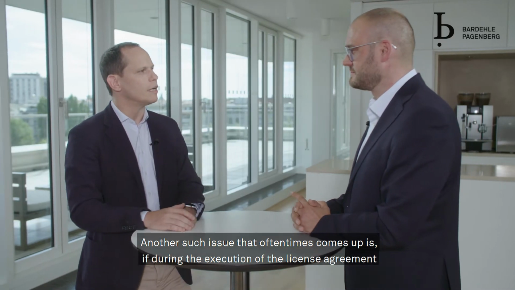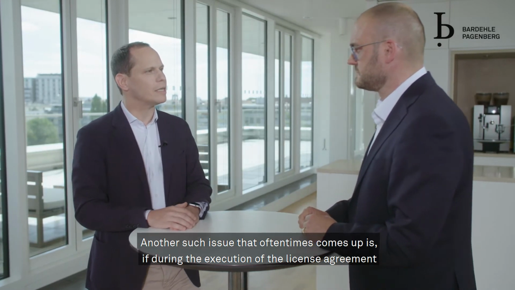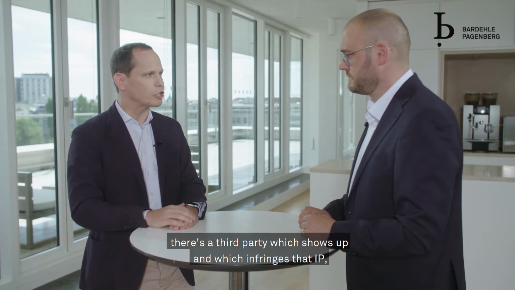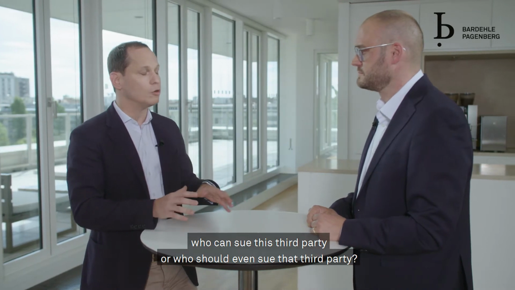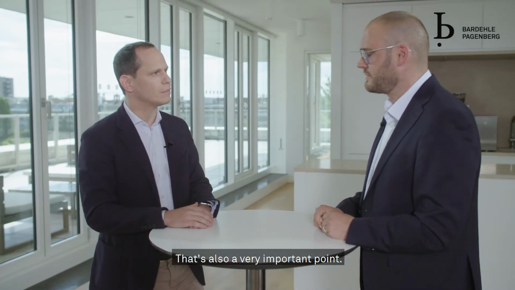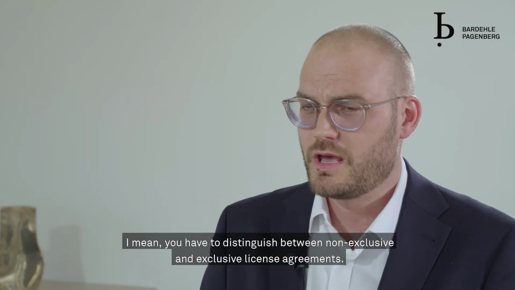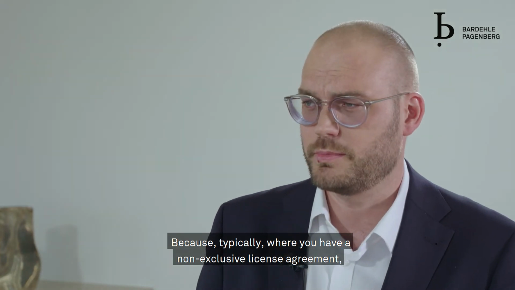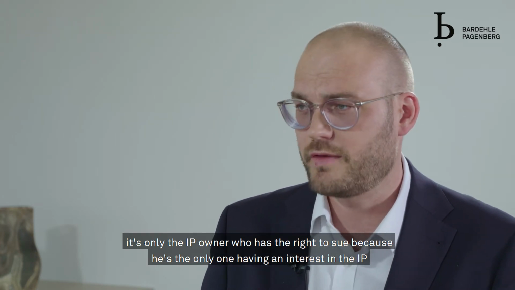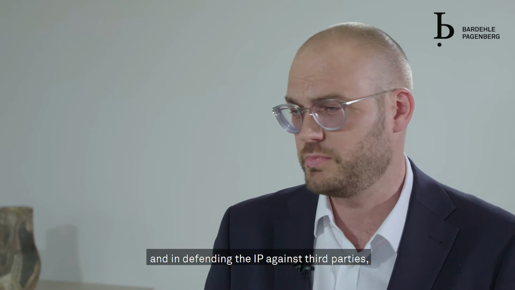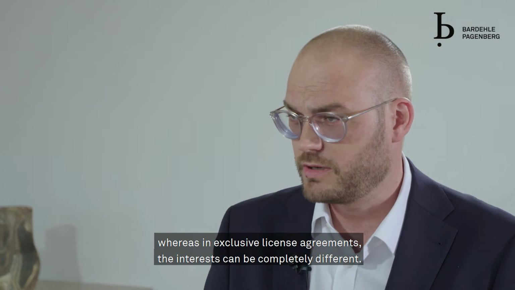Another such issue that often comes up is if, during the execution of the license agreement, a third party shows up and infringes that IP. Who can sue this third party, or who should even sue that third party? Yeah, that's also a very important point. You have to distinguish between non-exclusive and exclusive license agreements. Because typically with a non-exclusive license agreement, it's only the IP owner who has the right to sue, because he's the only one having an interest in the IP and in defending the IP against third parties. Whereas in an exclusive license agreement, the interests can be completely different.